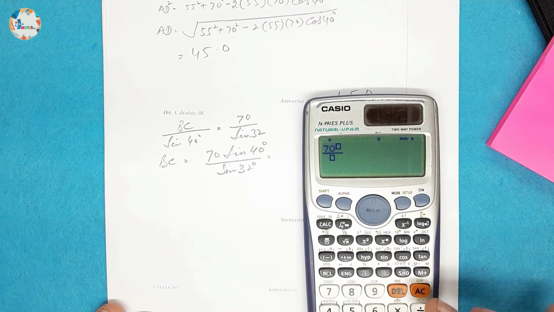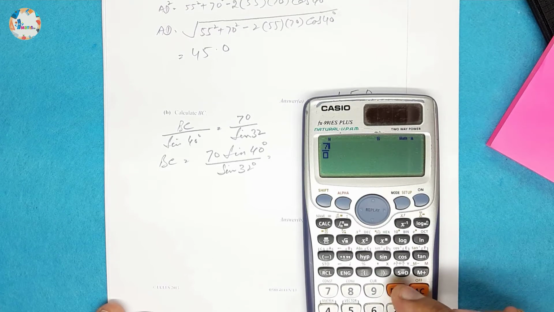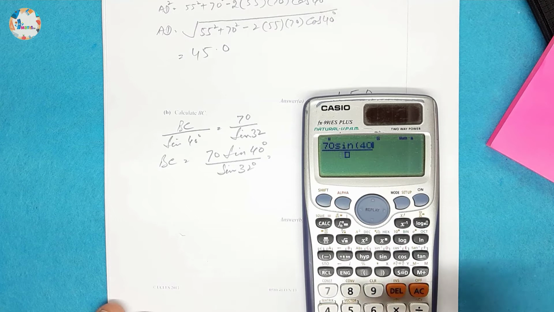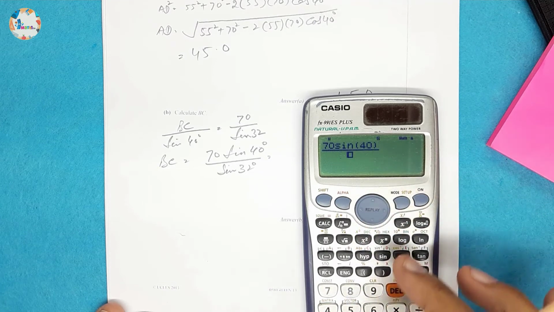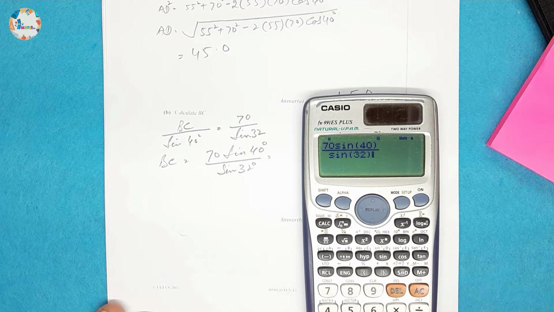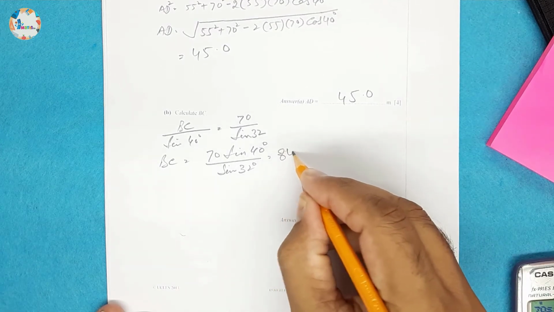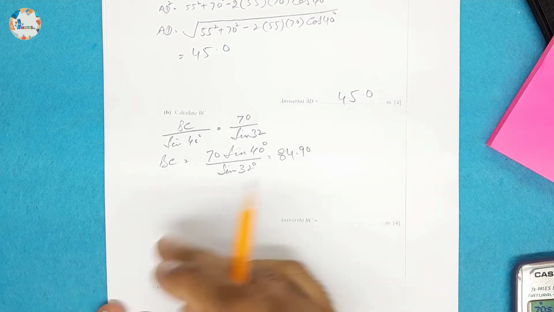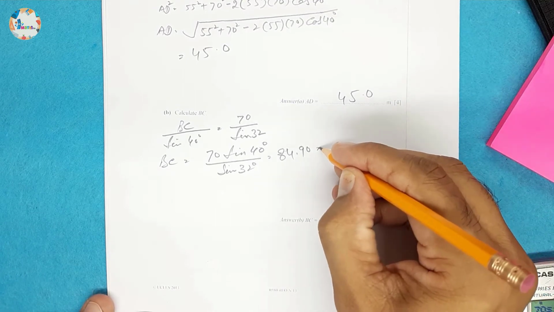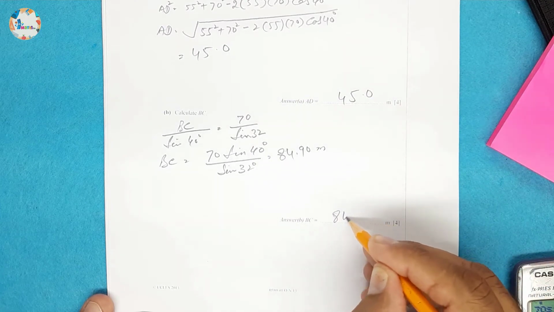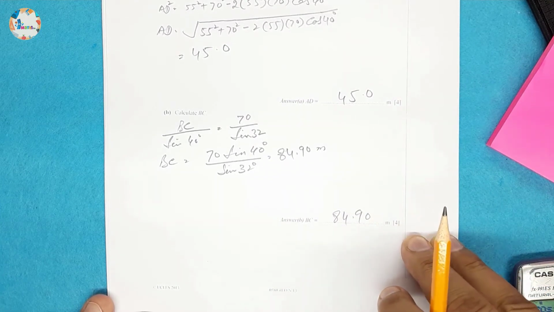So 70 sine of 40 degrees divided by sine of 32 degrees, and this will be equal to 84.90. This will be meters, because the rest of everything is in meters. So 84.90 meters will be our answer.